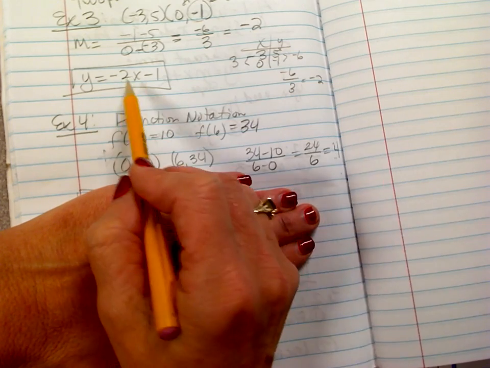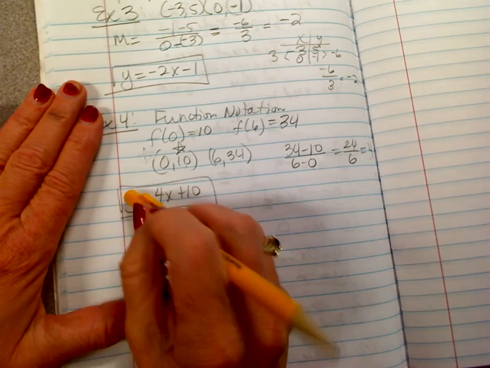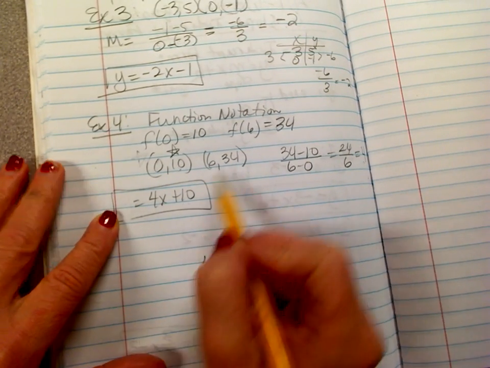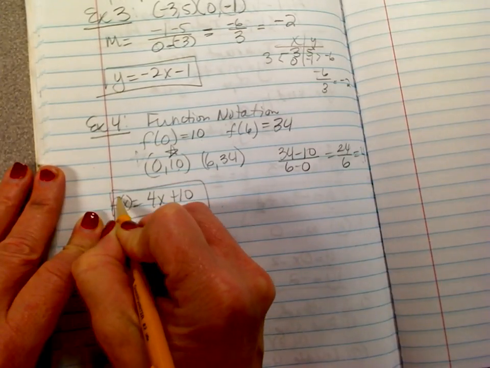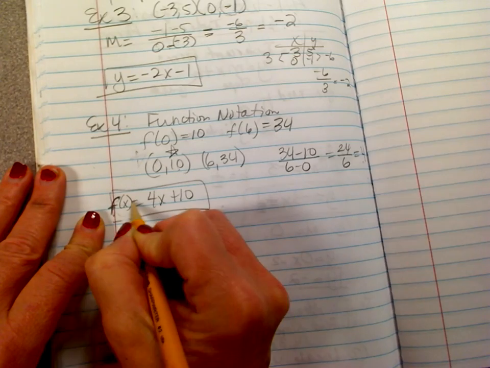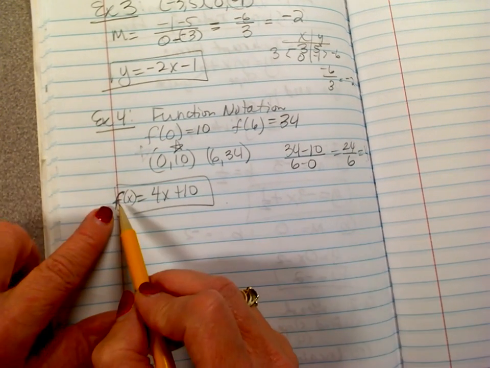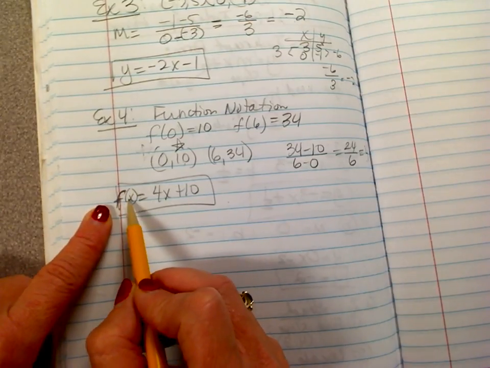When you finish your slope-intercept form with function notation, instead of a y, as in y equals 4x plus 10, because your slope is 4 and your y-intercept is 10, you're going to write the function of x: f of x equals 4x plus 10. It says to write a function f, and this is the function notation. So instead of y, you're going to do that.